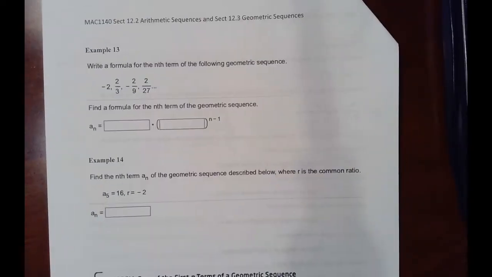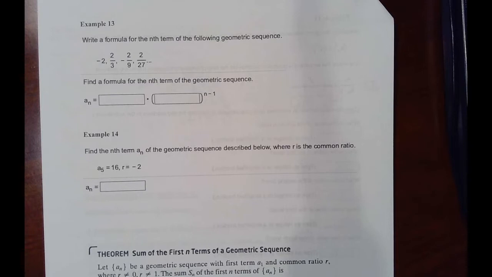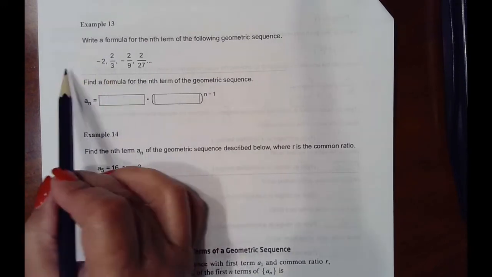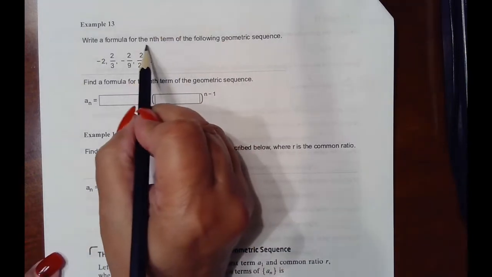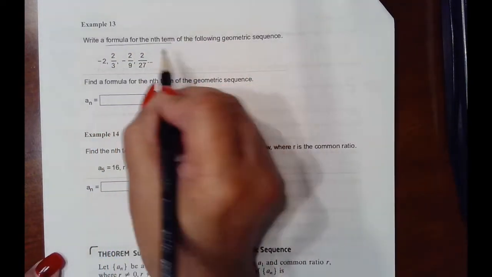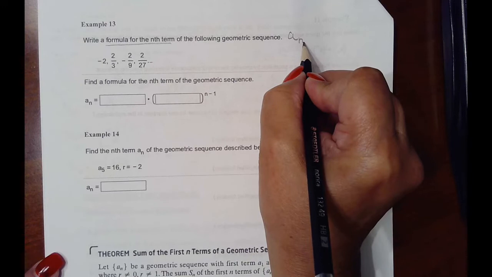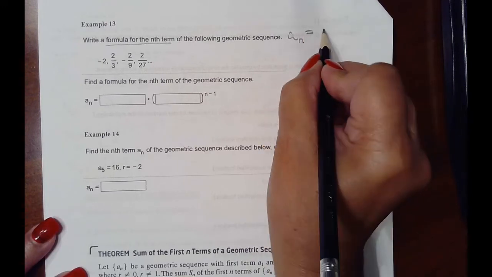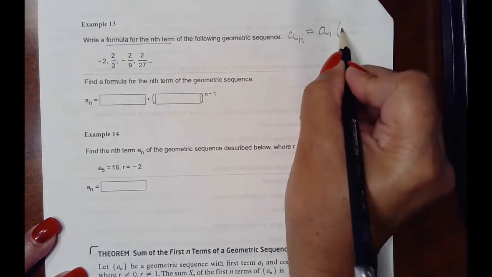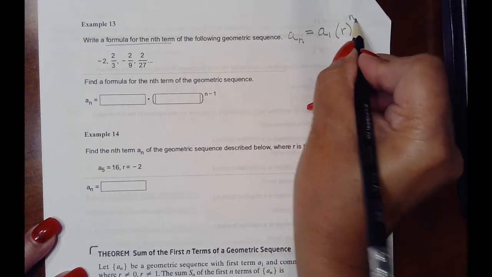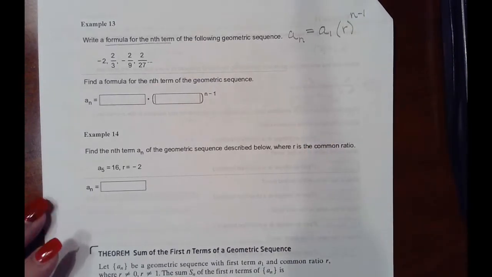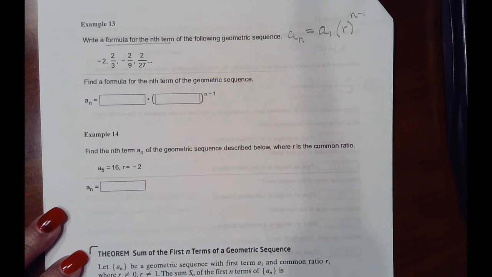Okay, moving to example 13. In example 13, it says, write a formula for the nth term of the following geometric sequence. So in problem number 13, I'm looking at a sequence of numbers that they have spelled out for us. They're wanting a formula for the nth term, so let's just recall that the formula for the nth term is a sub n equals first term times r raised to a power of n minus 1. And we're going to create our own formula looking at the sequence of numbers that has just occurred here.